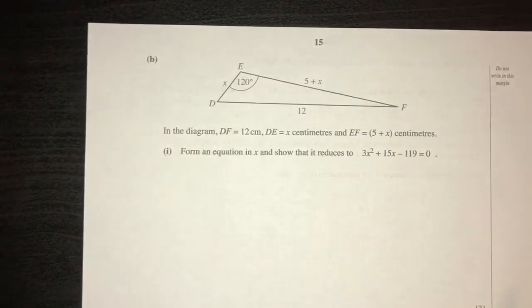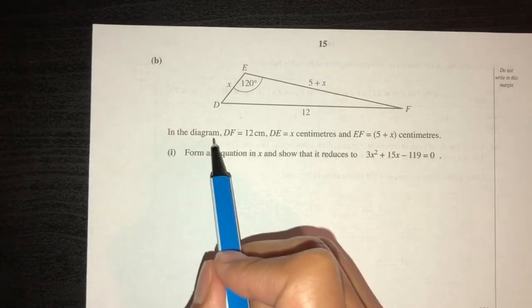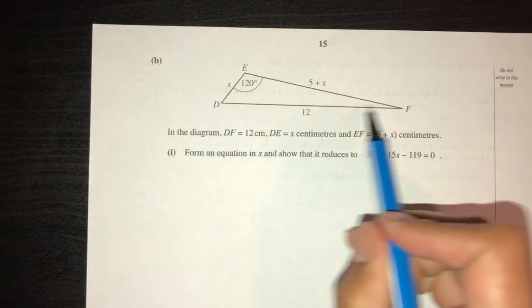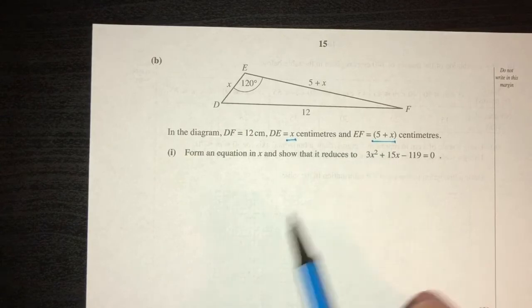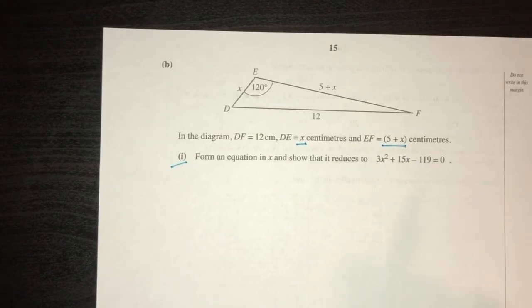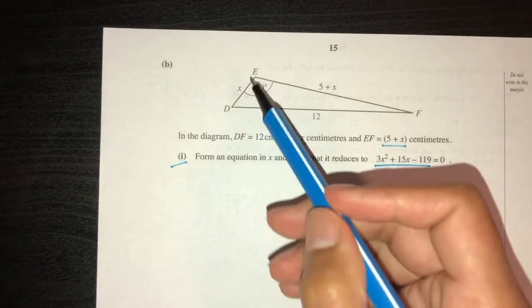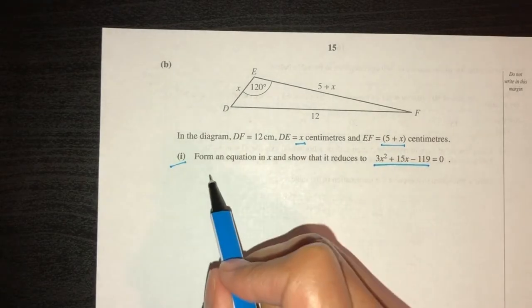So now part B, we have what? So we have a triangle DEF. In the diagram, DF is 12 and D is X and EF is this. Okay, so part 1, form an equation and show that it reduces to this. So we have to use, since we know all the three sides and the angle here, we can use the cosine rule. So let's write this down.